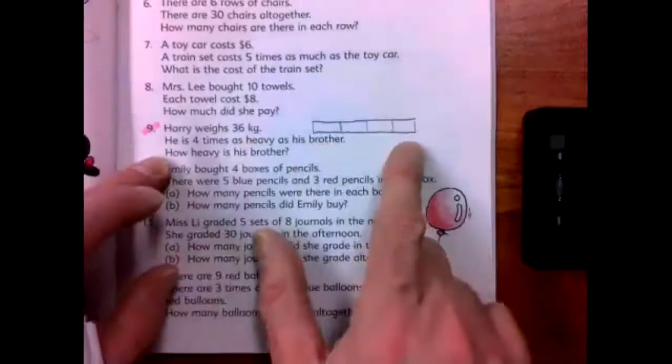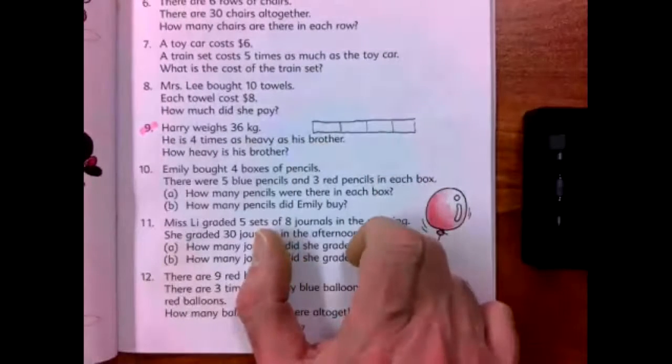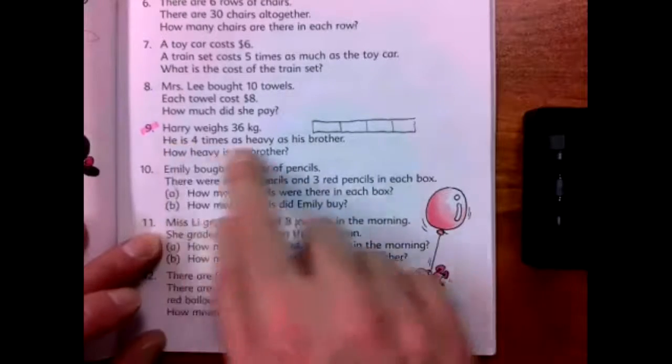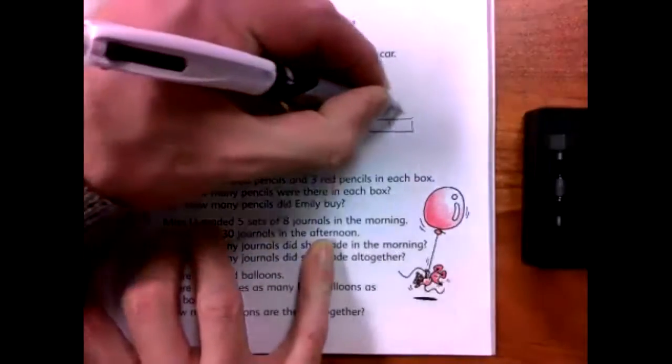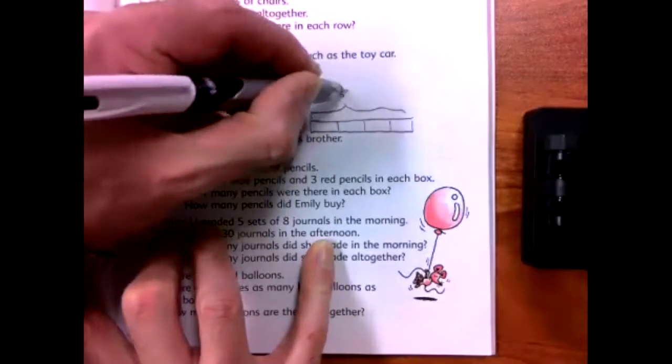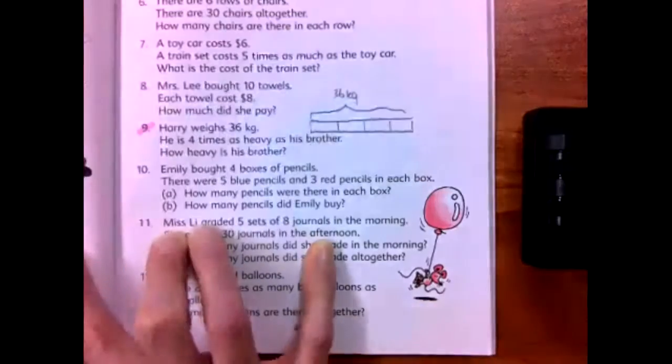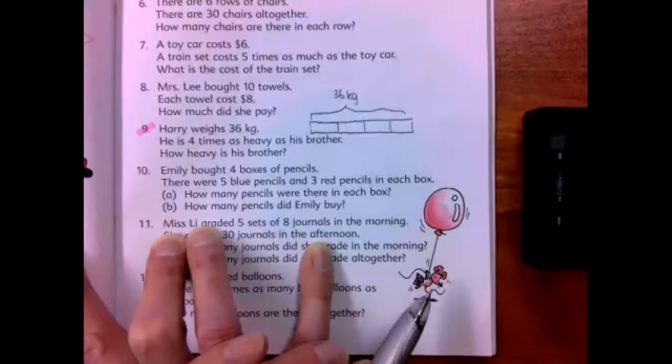What should the total thing represent? The weight, okay? So Harry is 4 times as heavy as his brother. How heavy is his brother, okay? So this total thing is 36, right? 36 kg. And then what are we needing to find out?